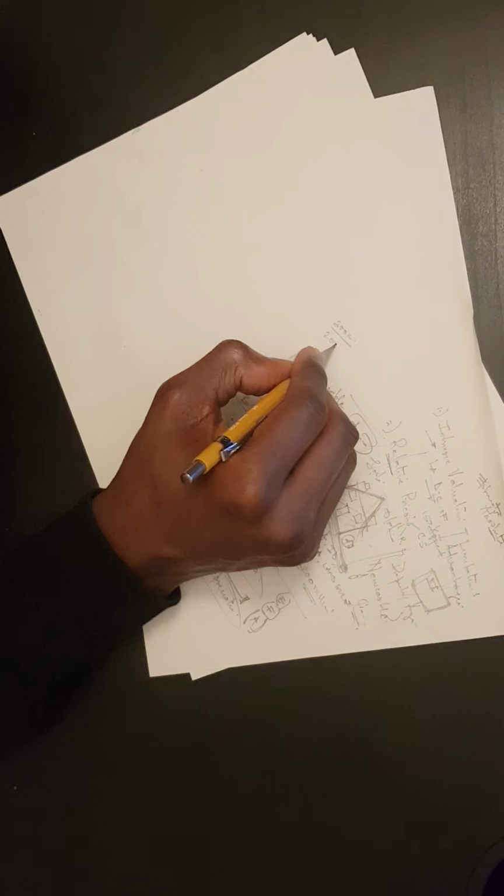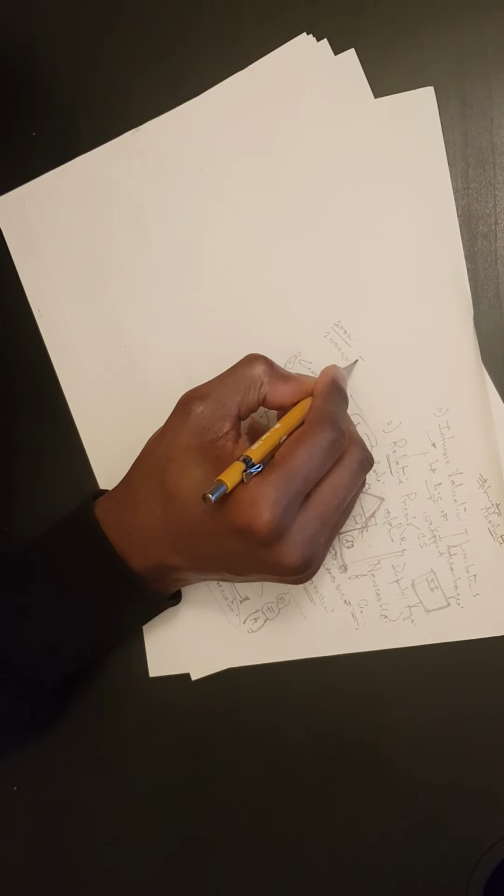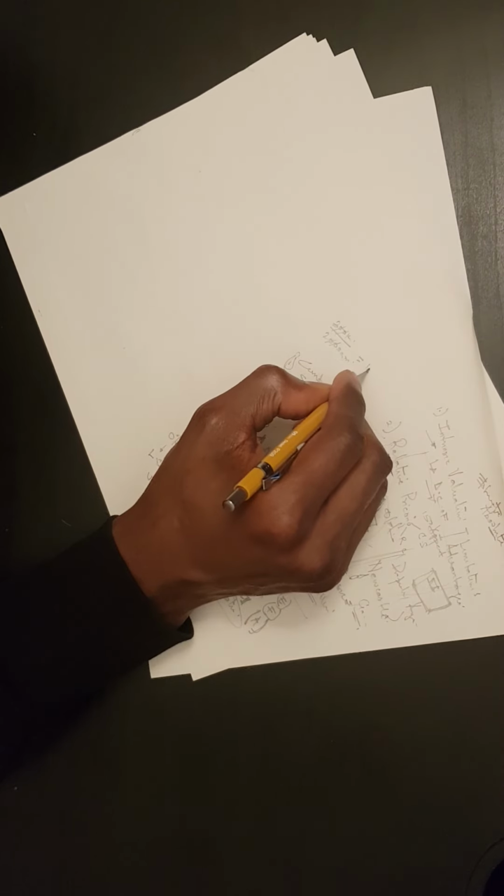The property is 200 square meters. Therefore, this property compared to the other property sold for £1,500 per square meter, per meter square.